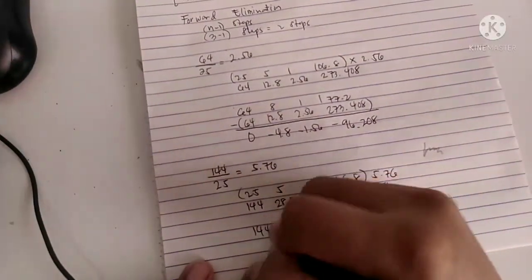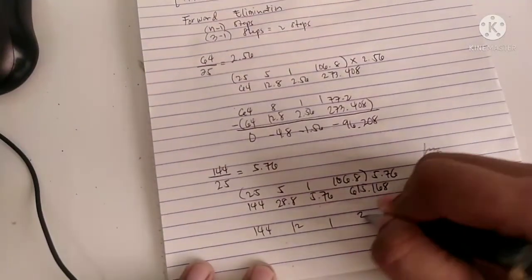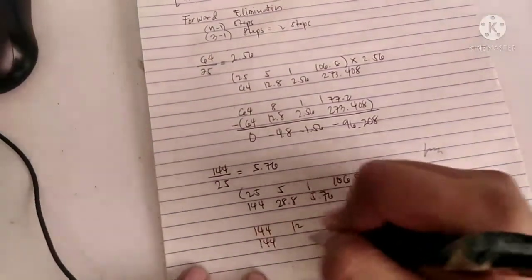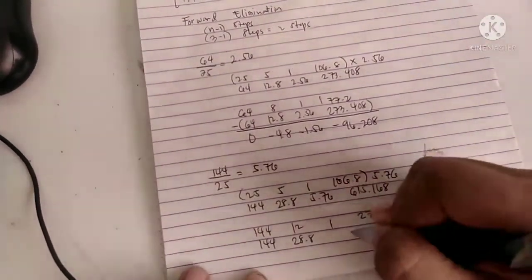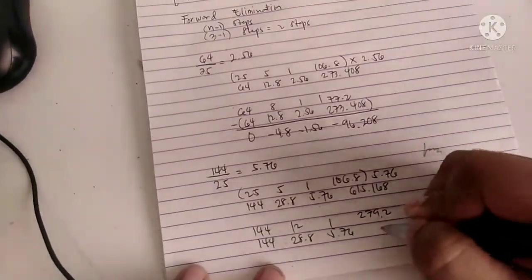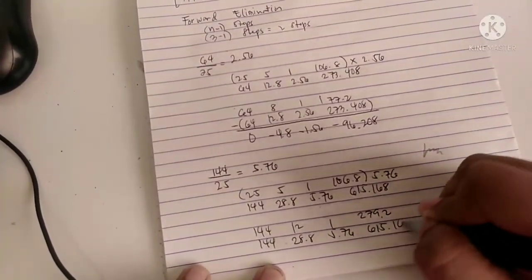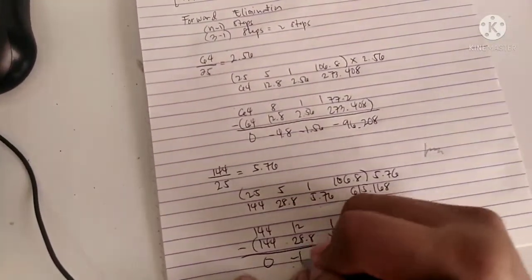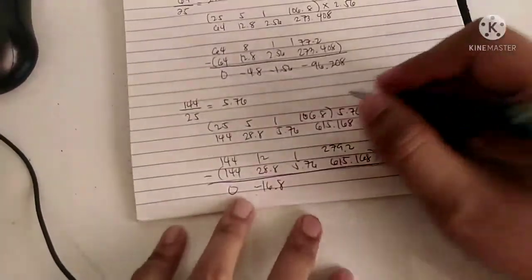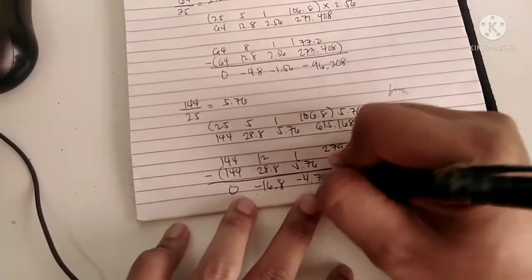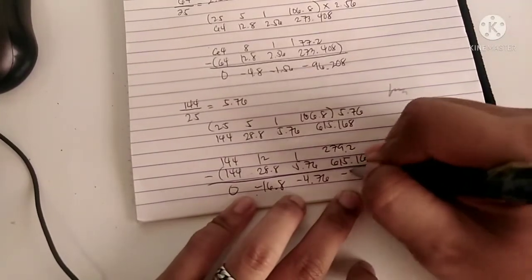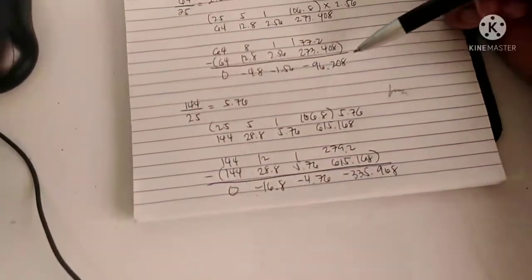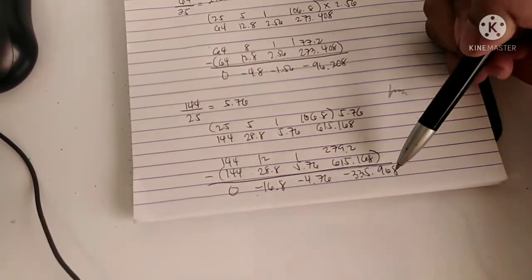So this is 144, 12, 1, 279.2, minus 144, 28.8, 5.76, 615.168. So subtracting, this is 0, negative 16.8, negative 4.76, and this is negative 335.968. So this will be your new third row.